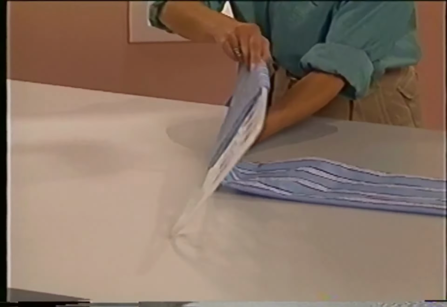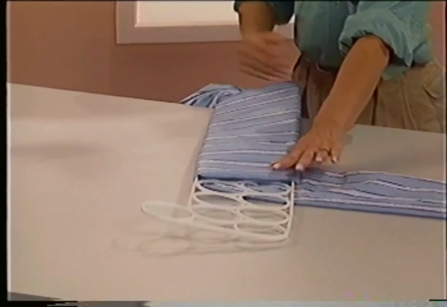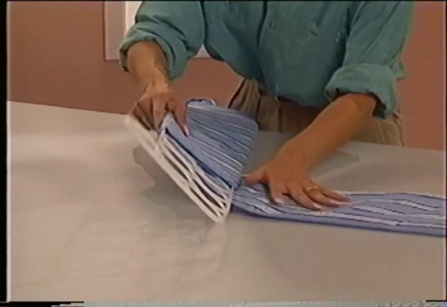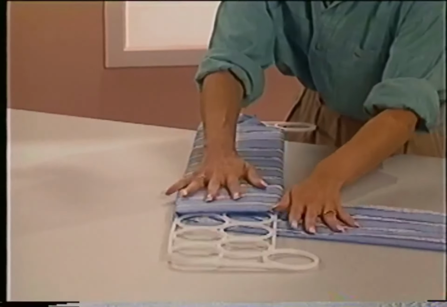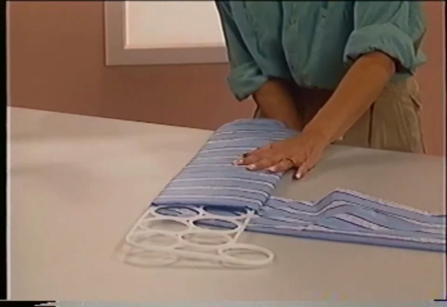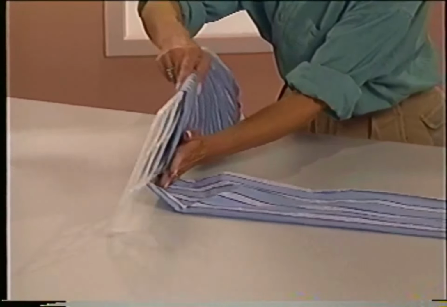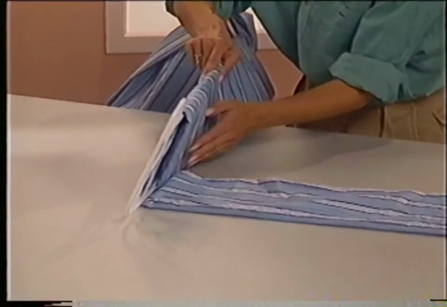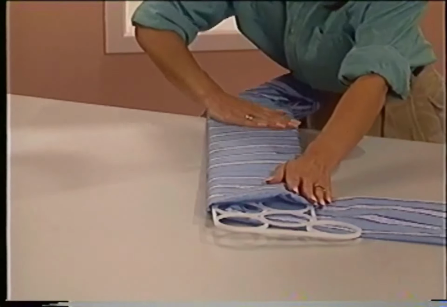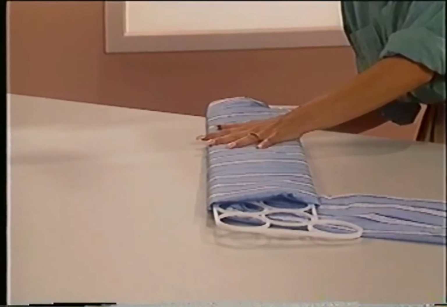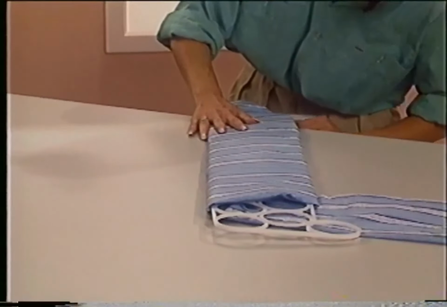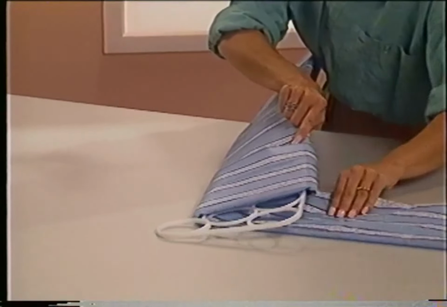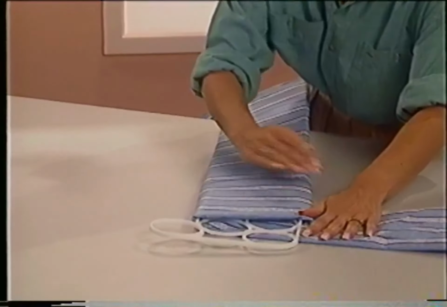Don't try to rush the process. Take the time to arrange the fabric folds carefully. In this design, we want the folds smooth and flat. You could choose to have a ruffled effect with lots of folds in the fabric. It's up to you. You see how simple it is? It only takes a few minutes to wrap the entire frame.